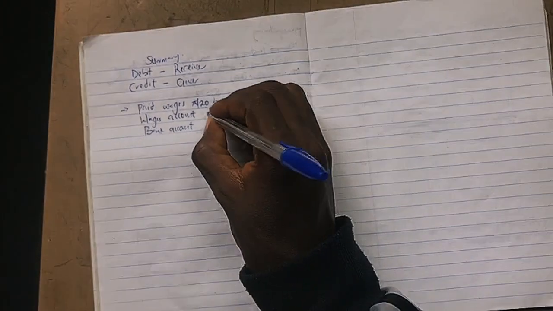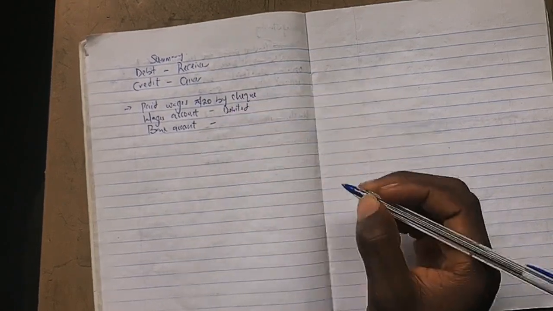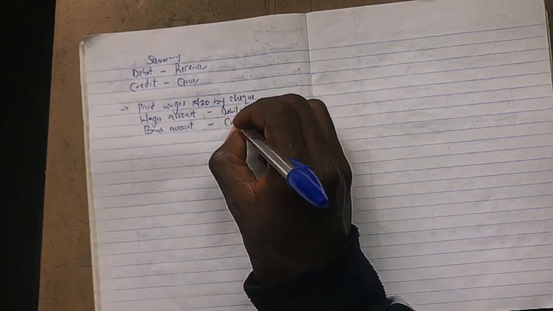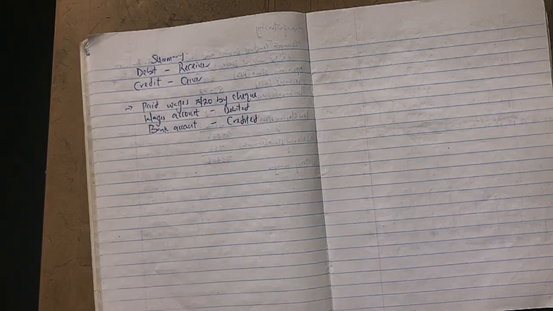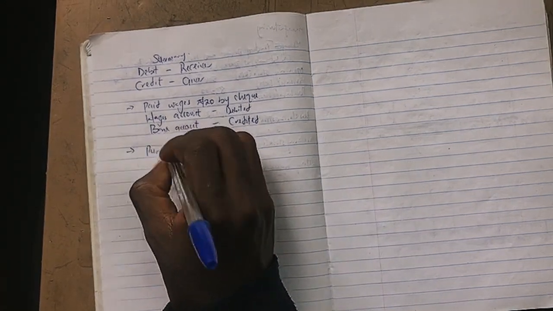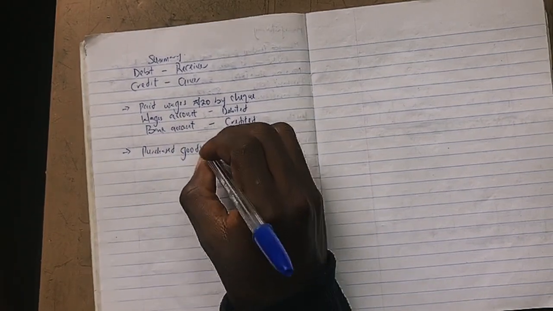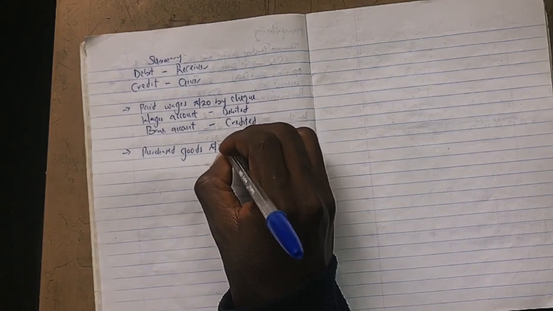So from that explanation, we can conclusively say that wages is the one receiving the value, and bank is the one giving it out. So therefore, the wages account will be debited and the bank account will be credited. Okay, that was very easy.